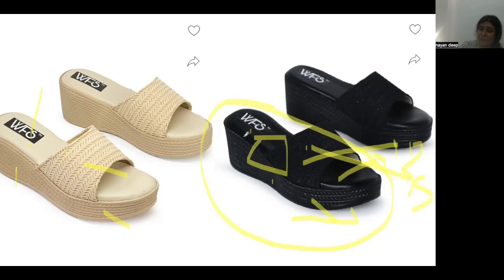So can you see the difference in color due to texture? It is the same black applied over here, and over here, but the value of black is differing on all three textured surfaces. This is plain surface, this is rough surface, and this is also rough surface.